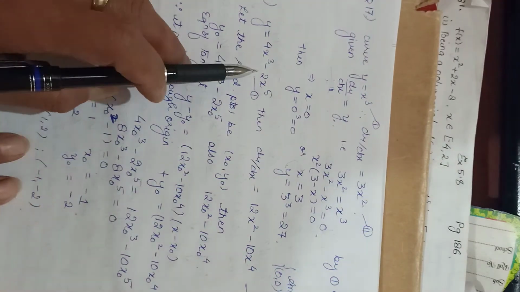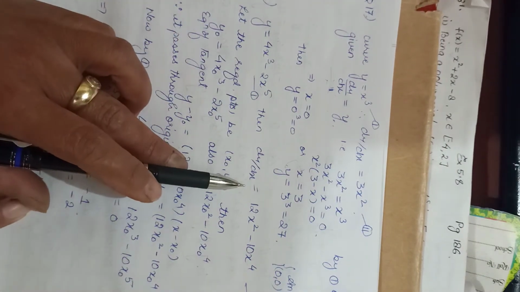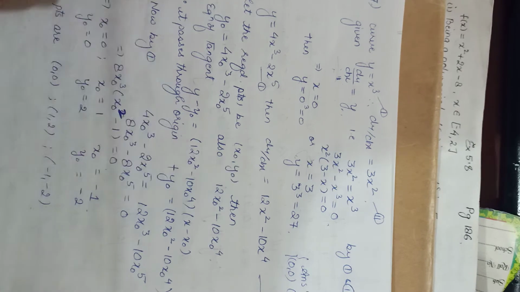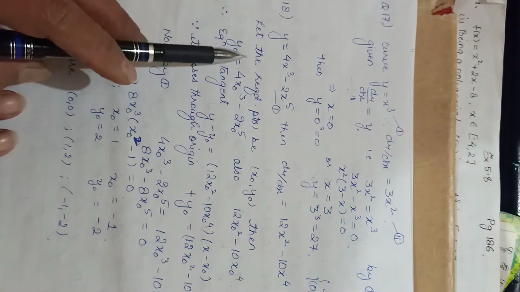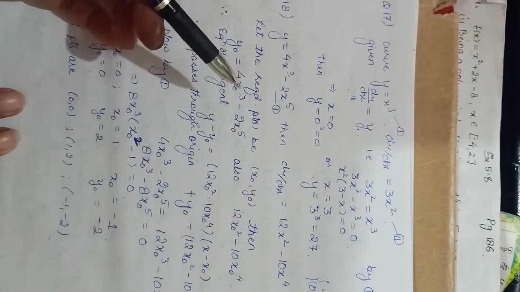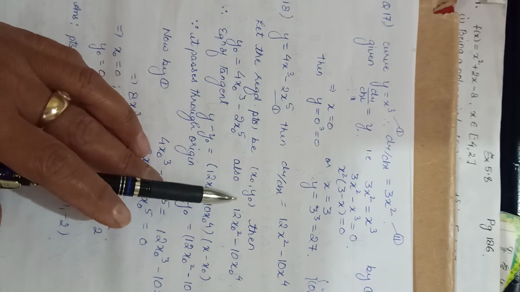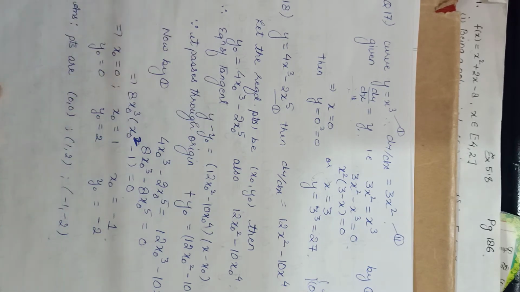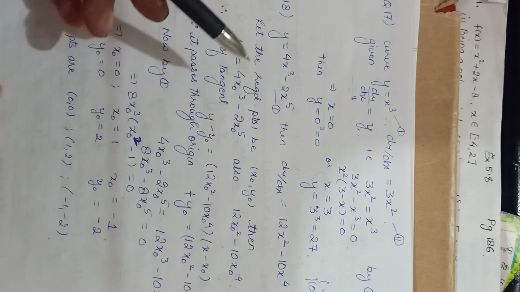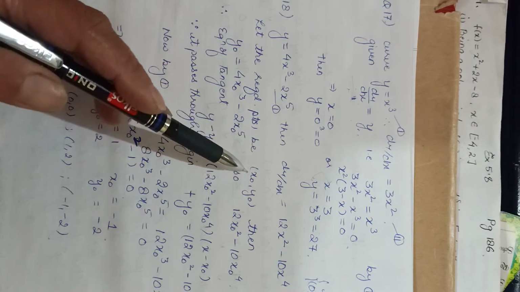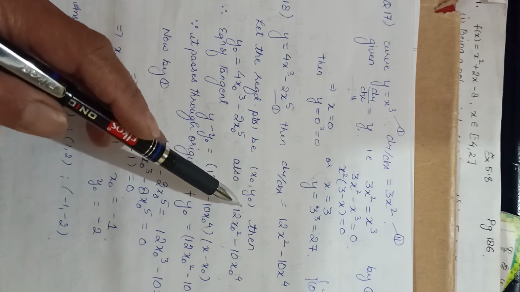You were given, this is the curve. Differentiating, that would be your derivative. Now, we are saying let the required point, so we don't know. So we are saying suppose that point was x0, y0. The tangent at which would be passing through origin. We don't know, we were not given that point. We need to evaluate that. So we have assumed let the point be x0, y0.